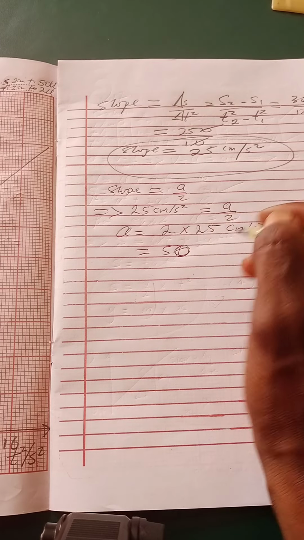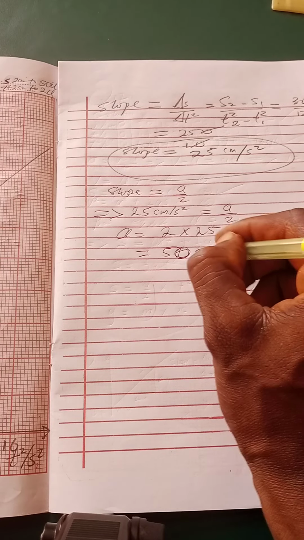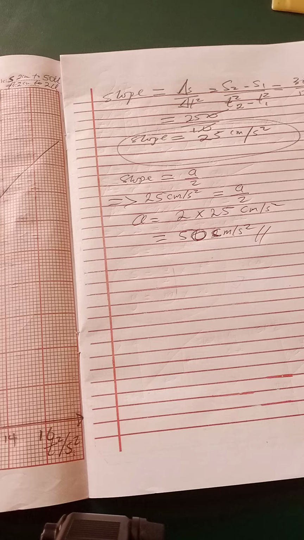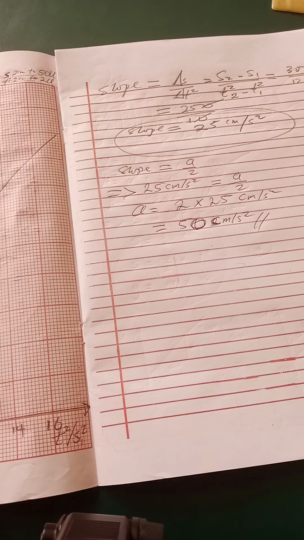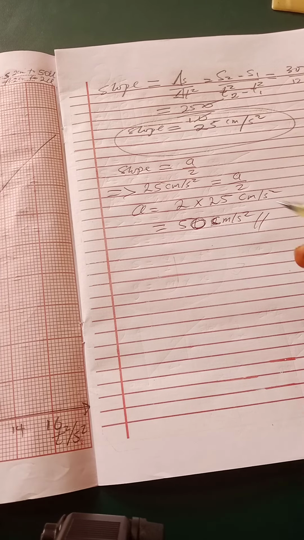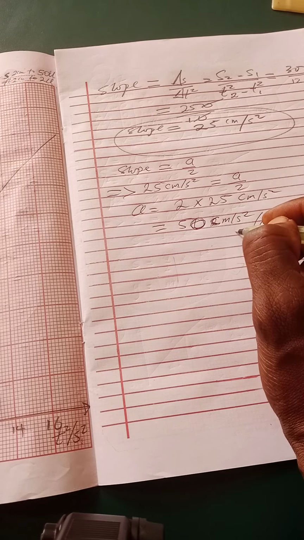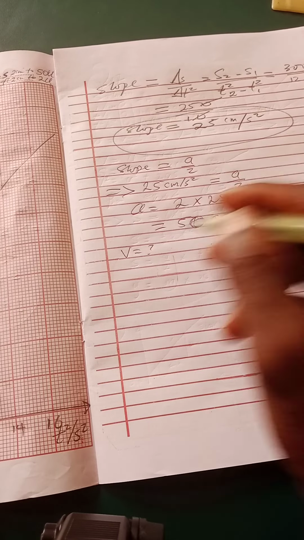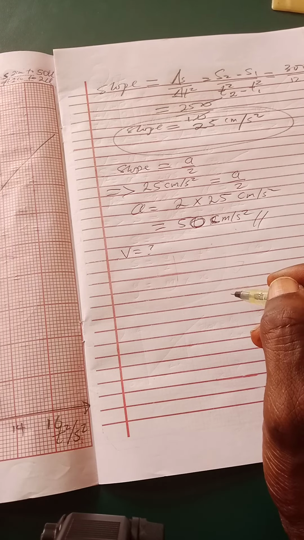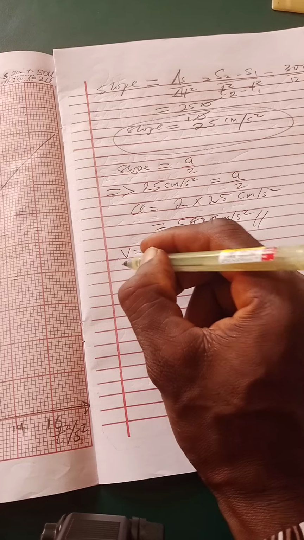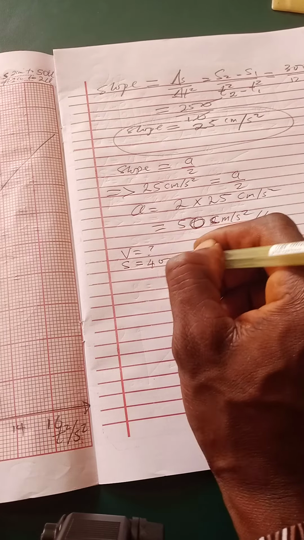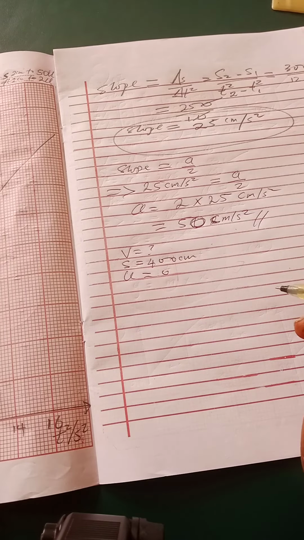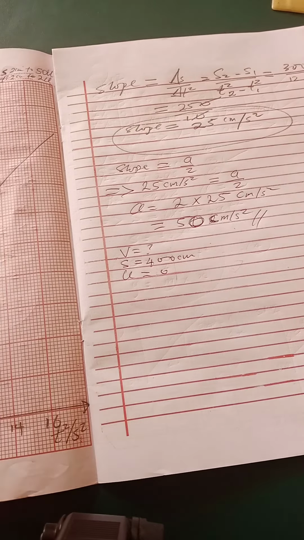50 cm/s square. This is the value for the acceleration. The next thing they ask us to find from this is, use this same value here to calculate the velocity. They ask us to find the velocity with which the trolley is moving, and find the velocity which the trolley would acquire if it travels a distance of 400 cm from rest, meaning when u is equal to 0, from rest on the same inclined plane.